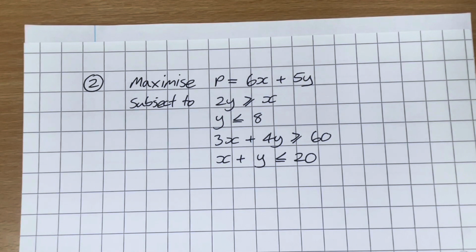Okay, so another problem. Maximize p equals 6x plus 5y, subject to, and then we have 4 constraints this time. But we don't have any origin constraints. Okay, so exactly the same as before.